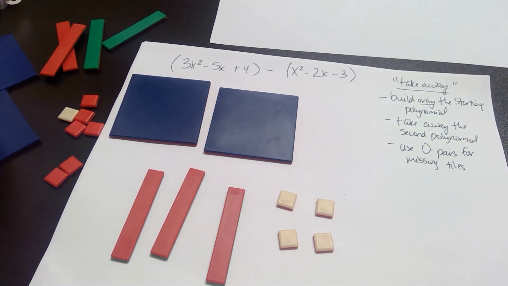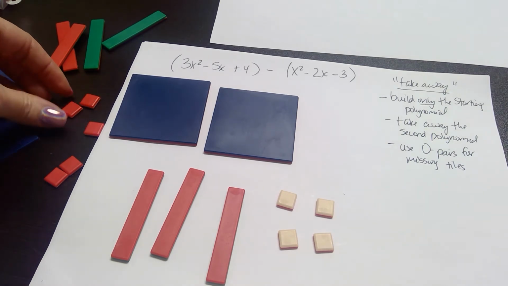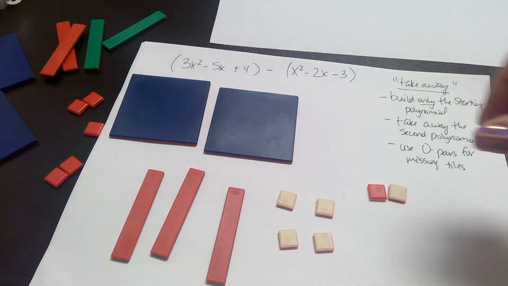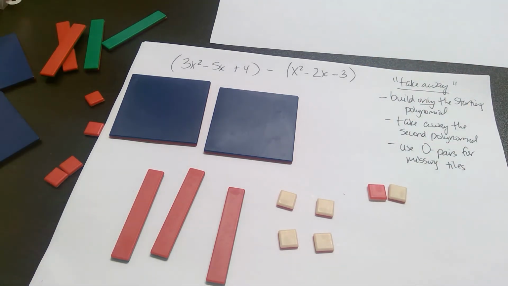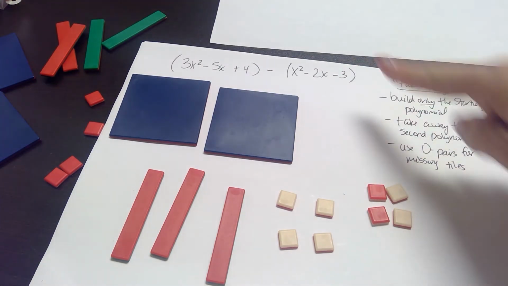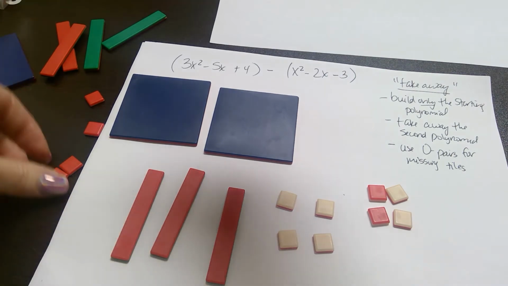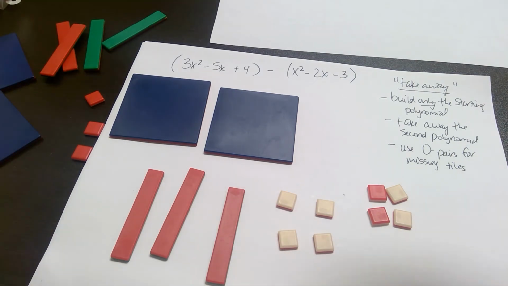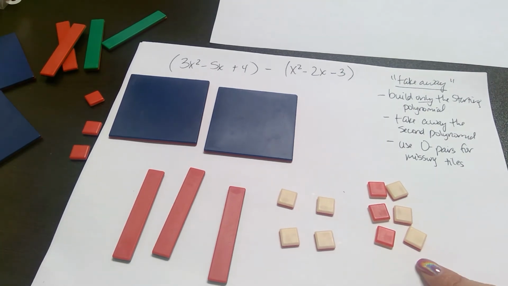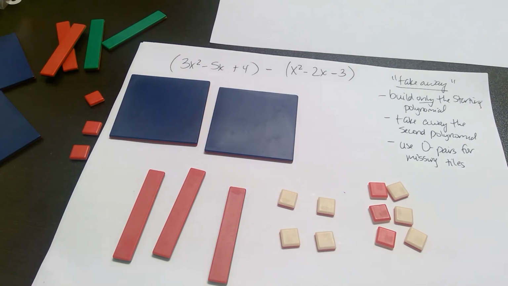Well, I can add it in by adding in 0 pairs, because anytime I lay down a 0 pair, I don't change the value shown on my mat. How many 0 pairs do I need? Well, I need 3 negative units, so I'm going to need to add on 3 0 pairs. I haven't changed the value shown at all, because when I added in what I need, I also added in the opposite, and that's where we get that concept of adding the opposite. This is the best explanation I've ever seen for that.